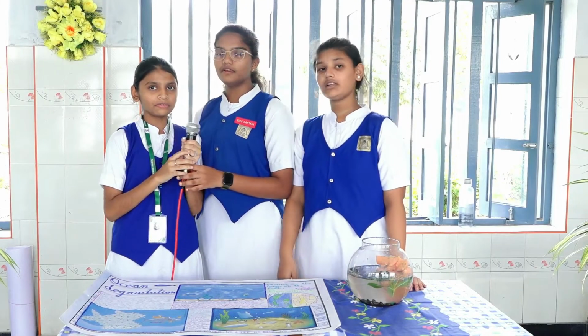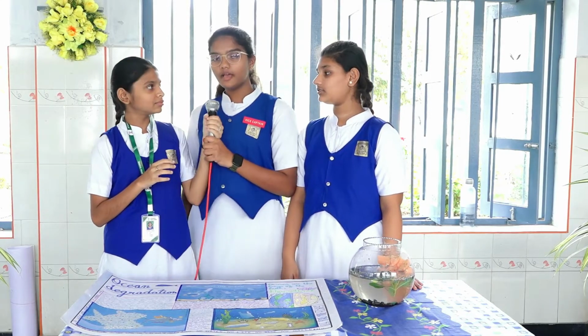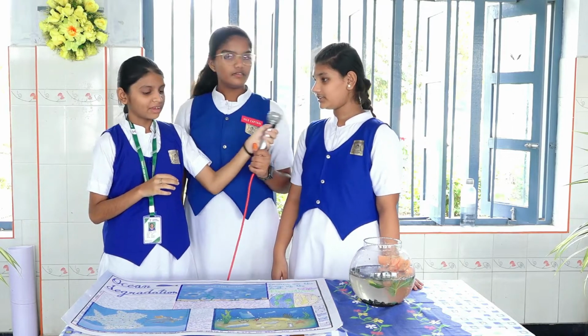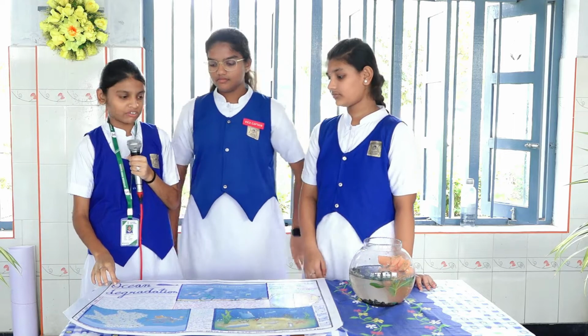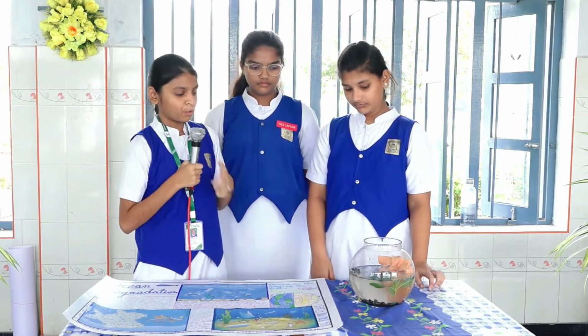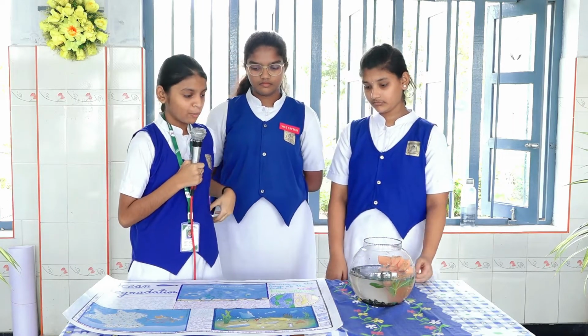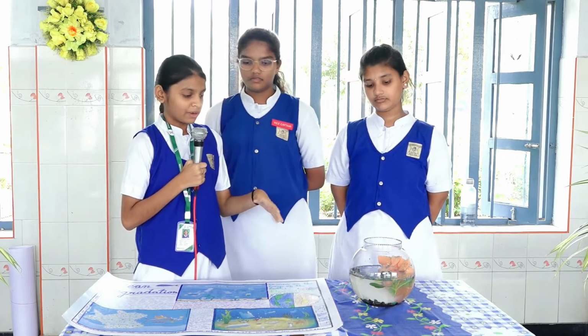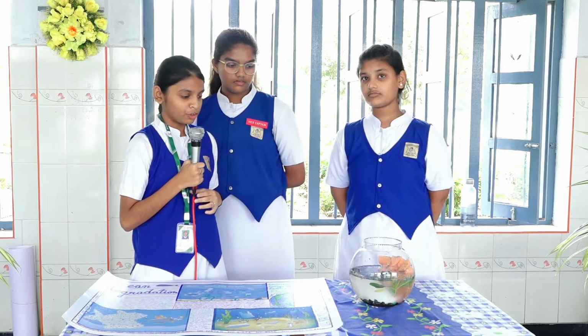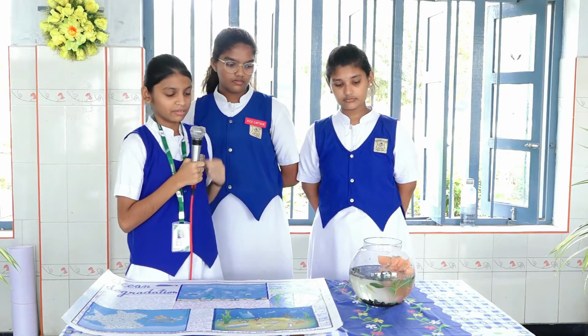Good morning all. I am Zainab sir. And I am Jeshika. And I am Poshini. We are from 9th A. And our topic is about ocean degradation. And here's a model which shows that the water gets polluted because of people. People throw a lot of garbage waste in water which pollutes the ocean bodies.